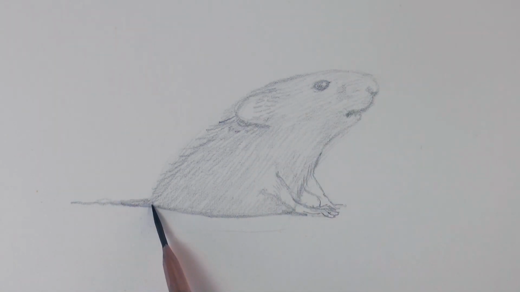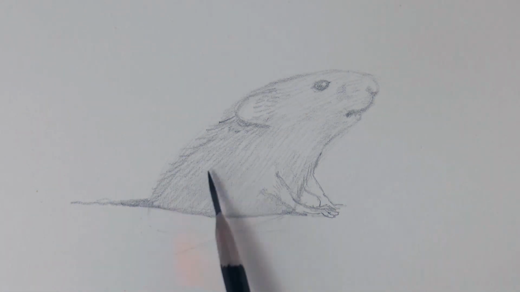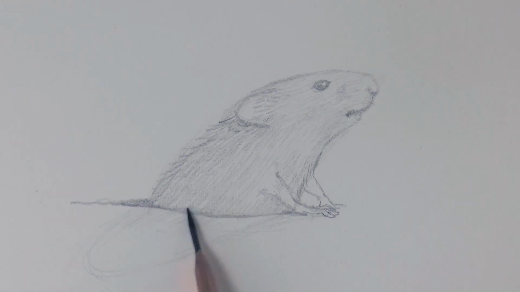Working with a small range of values may result in flat drawings, but with contrasting values, you can show volume and light. To make things shine, you need high contrast.